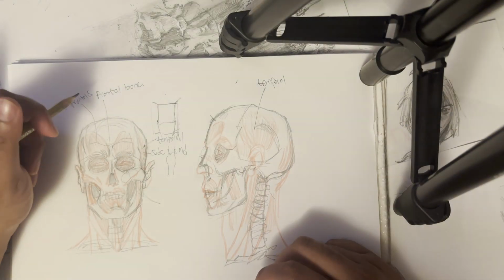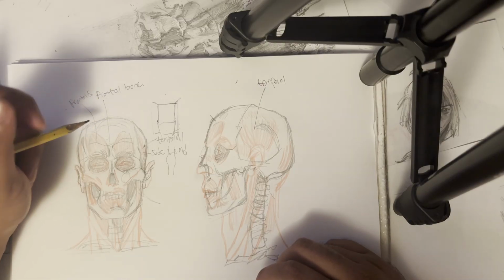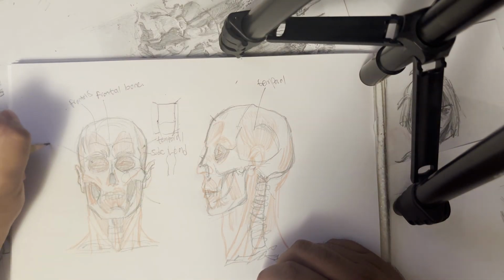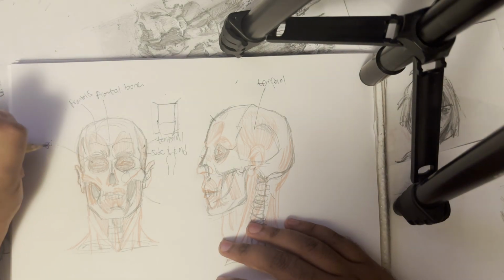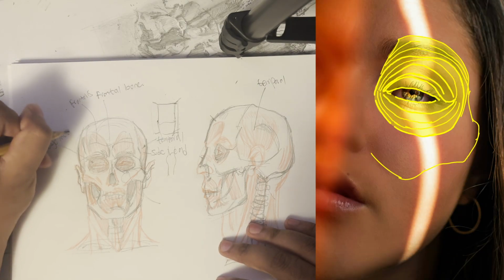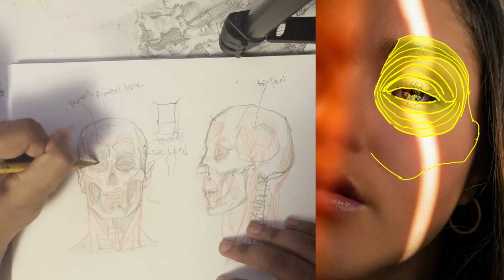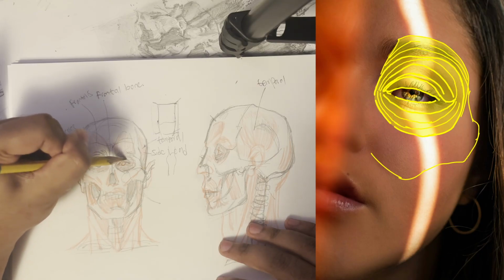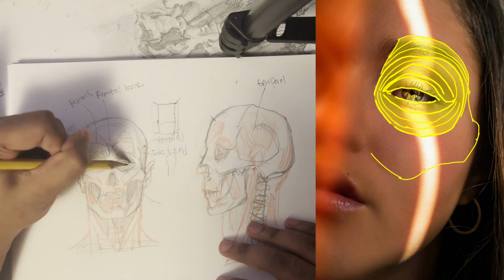And then the next part of this head is the orbicularis oculi. I call it the eye muscle. It really gives the shape of what your eyelids would look like. So I should draw an eye right here. And I add this right there.